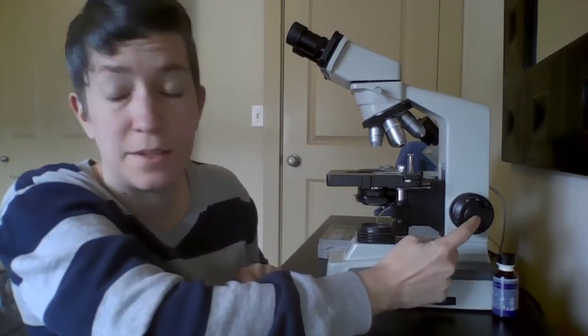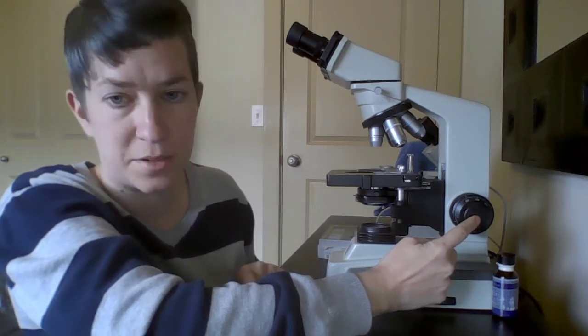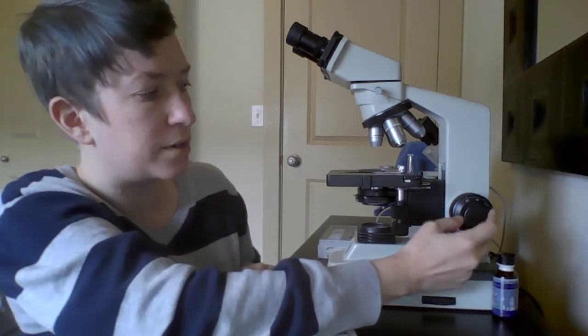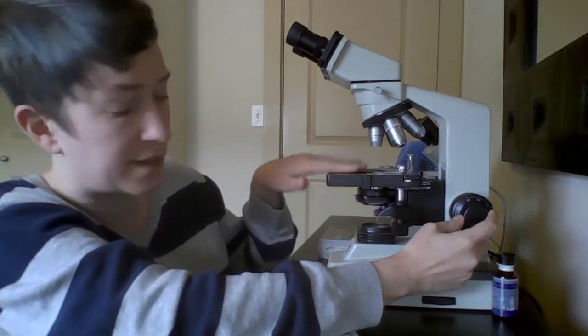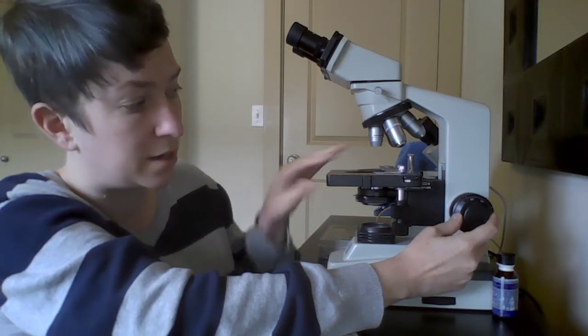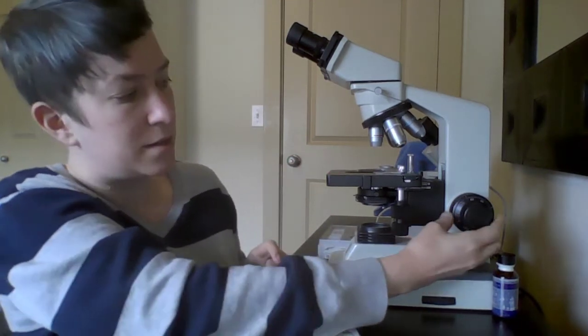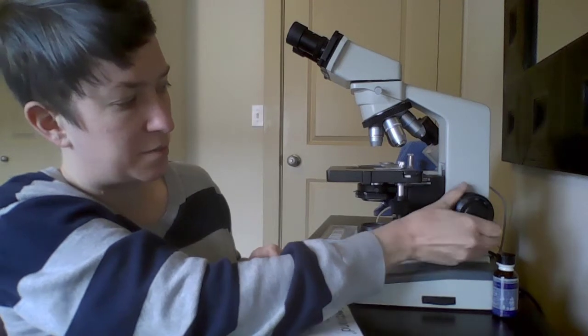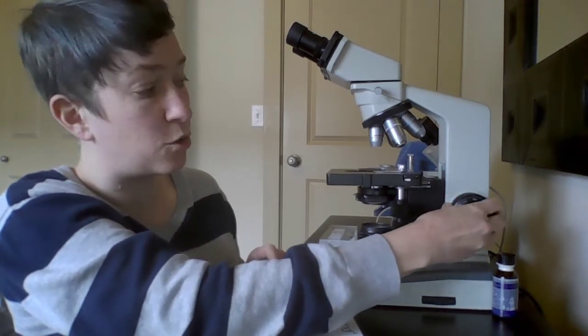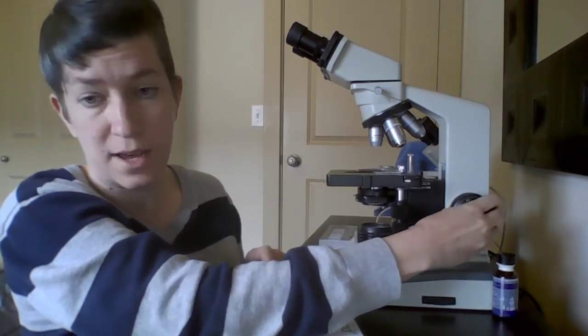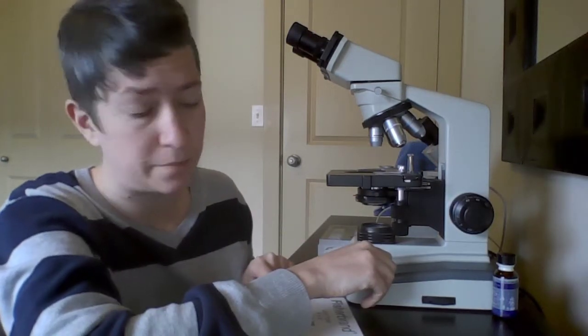Part A right here, this is the fine focus adjustment knob. So this is going to change the focus of a slide that's on this stage just a little bit. Part B, this is the coarse focus adjustment knob. So this one's going to move the stage up and down quite a bit, and we're only going to use that with the lowest magnification.